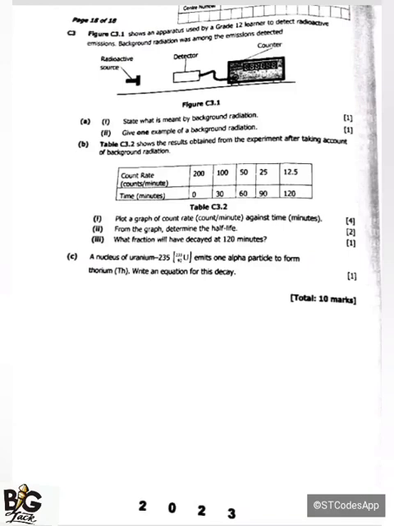The first question, Roman numeral 1, is saying, plot a graph of count rate, counts per minute, against time in minutes. So now the first thing here, I'm going to guide you on how to draw a graph under radioactivity. Whenever you're drawing a graph, you need to use a pencil, not a pen.